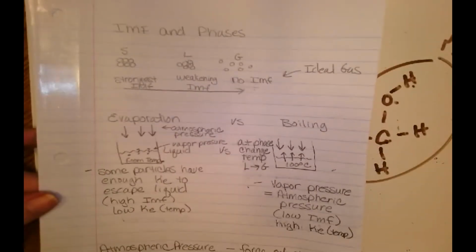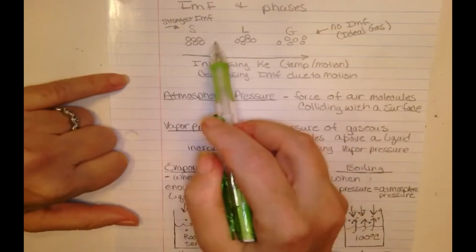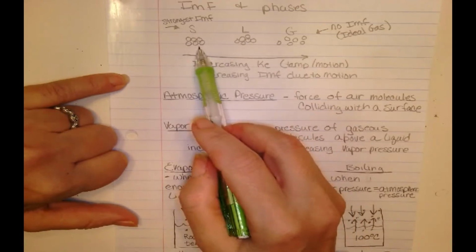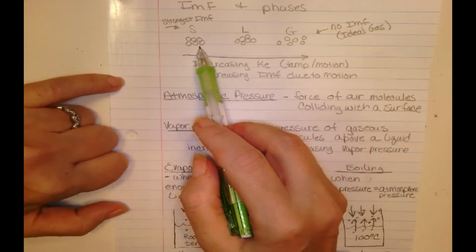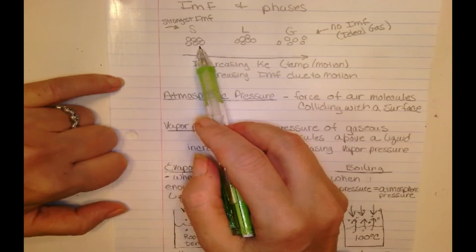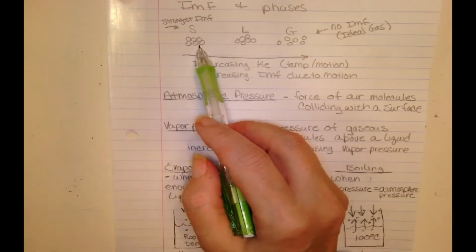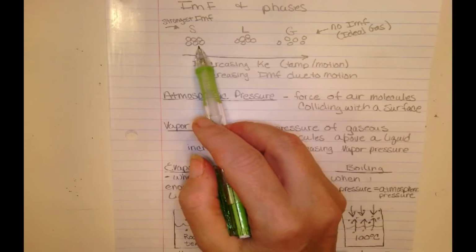Okay, so how does this affect our phase change? So we talked about this a little bit already, but we have solids, liquids, and gases. And solids are held together very tightly. They have very low kinetic energy. They're just vibrating, and they have very strong intermolecular forces or high intermolecular forces.